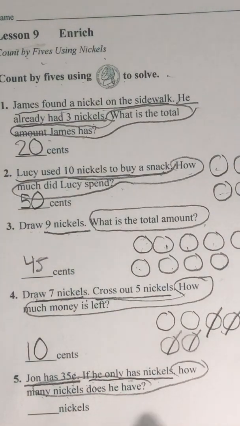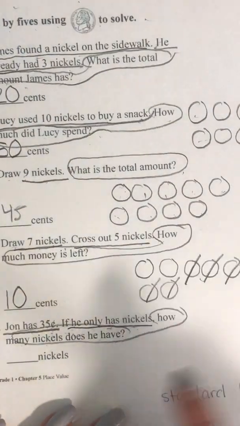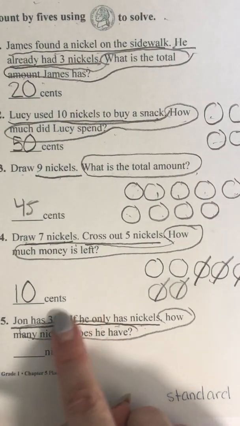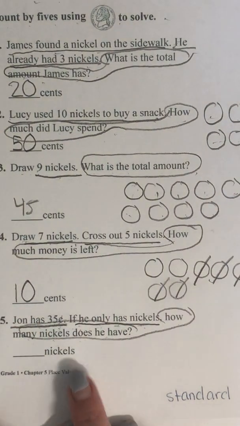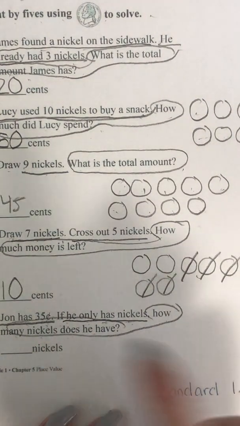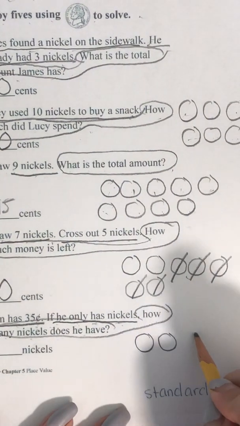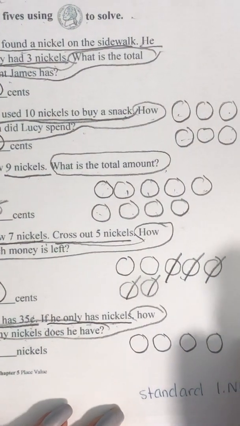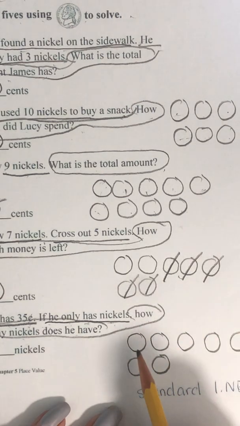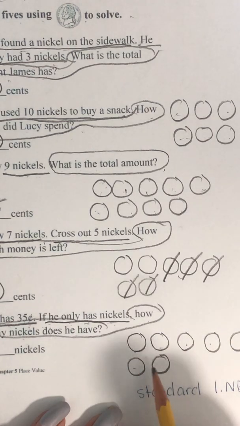And then the last one says, John has 35 cents. So we're going to go a little bit backwards here. He only uses nickels. How many nickels does he have? The last one asked us for money, how many cents. This one wants to know how many nickels. So they told us how much money. It's 35 cents. So 5, 10, 15, 20, 25, 30, 35.